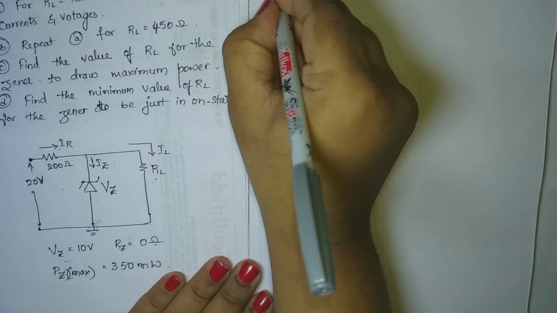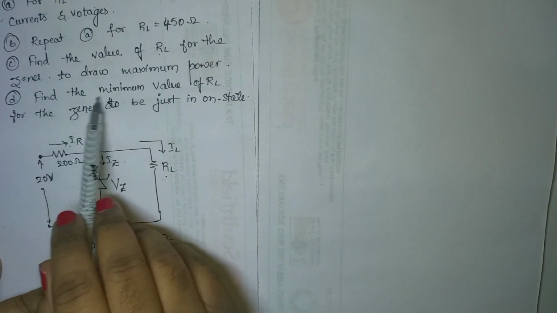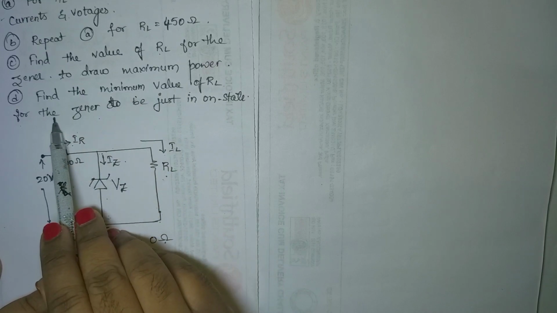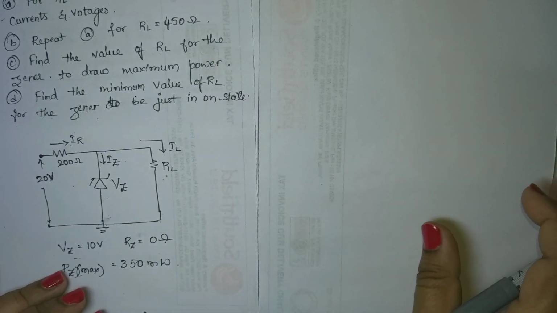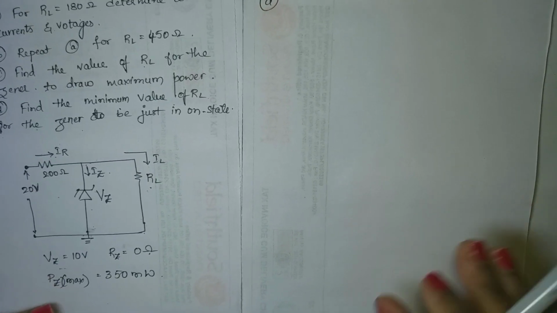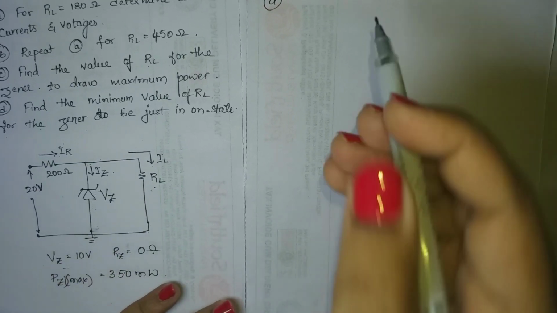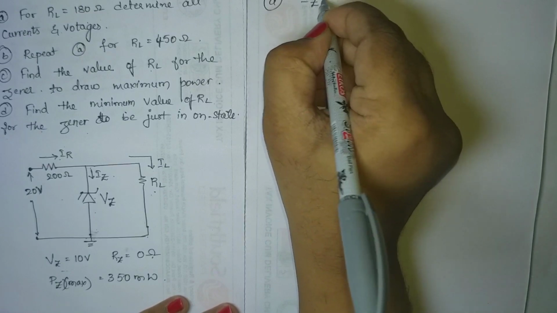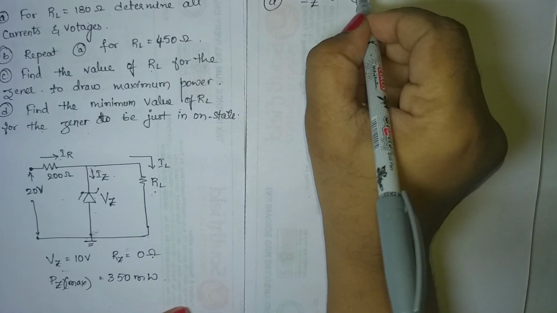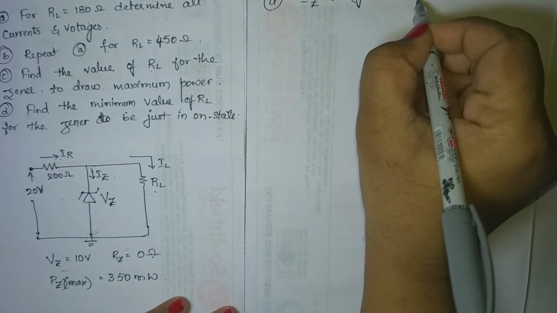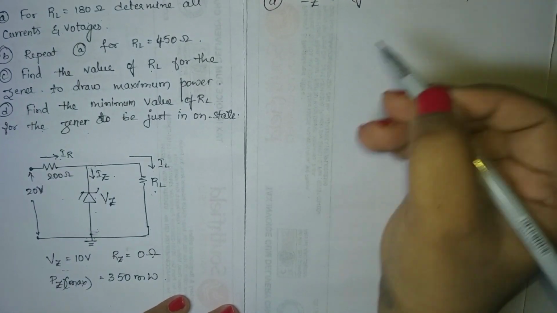Now coming to the last one. In the last step, we need to find the minimum value of RL. So now we found the maximum value of RL. Now I need the minimum value of RL to just make this diode turn on. I assume that IZ is still 0 or very small, so it is just turned on.